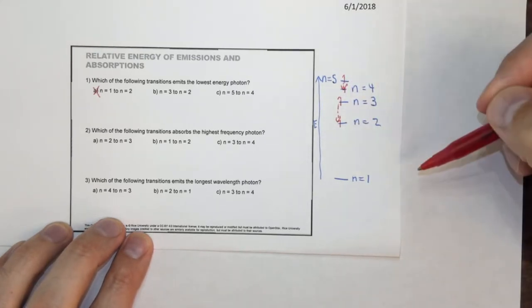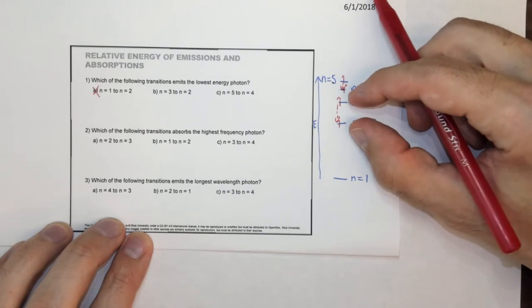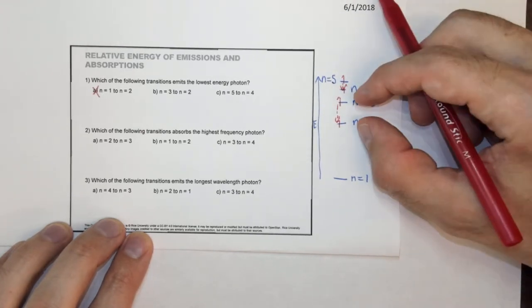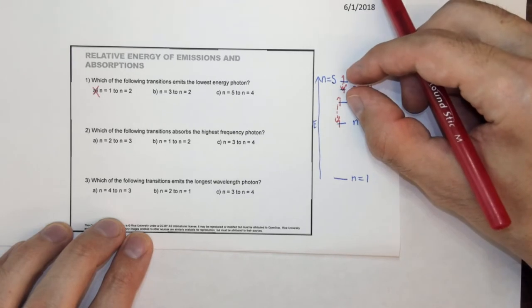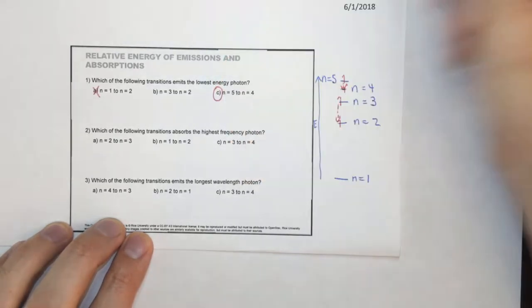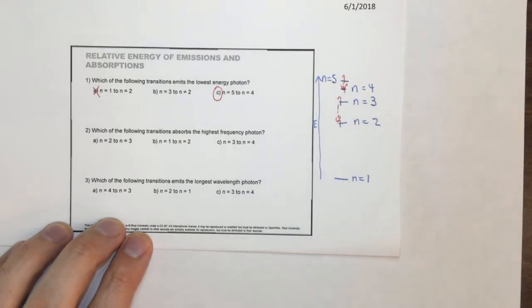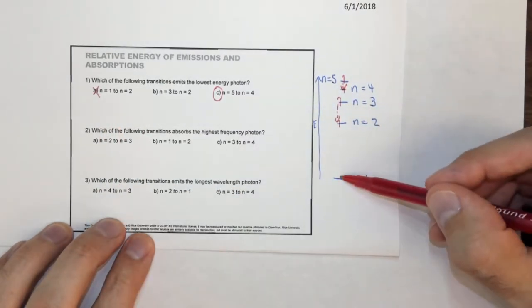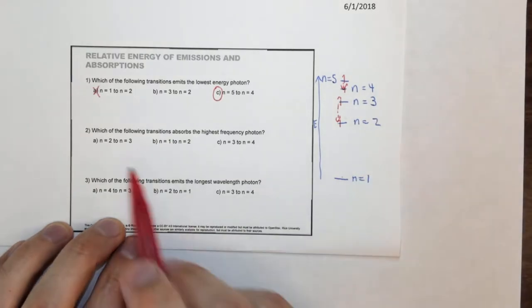Well, which is a lower energy? Well, since the gap between 3 and 2 is larger than the gap between 5 and 4, this one is lower in energy. So this is a lower energy emission. This is an absorption because you had an electron at a lower energy level moving up.